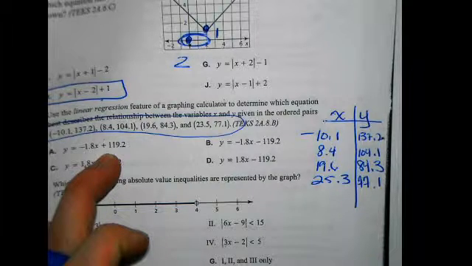Make sure that you put the x and y at the top of your columns, okay? All right.